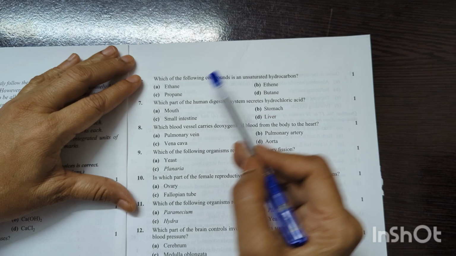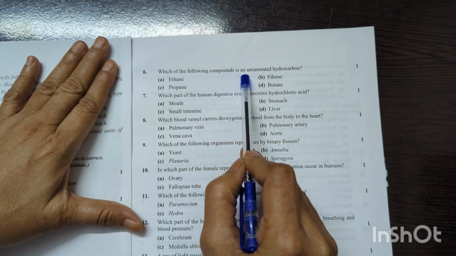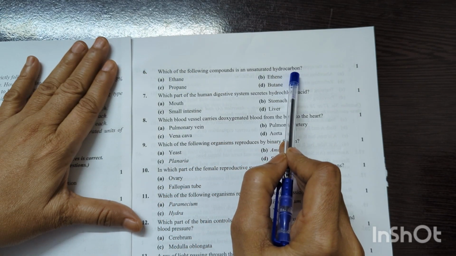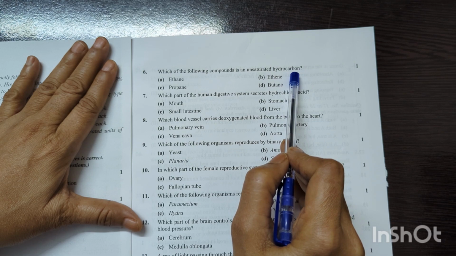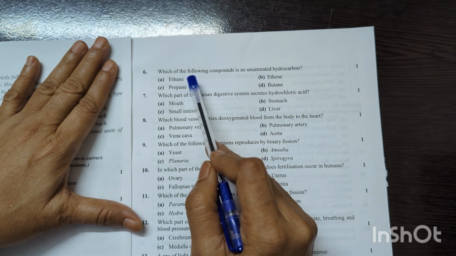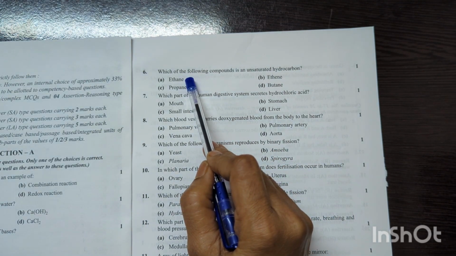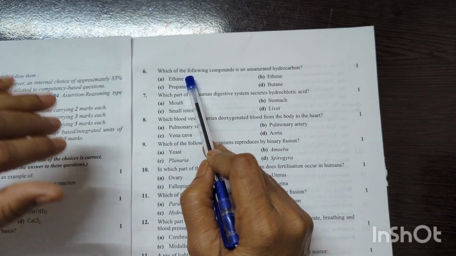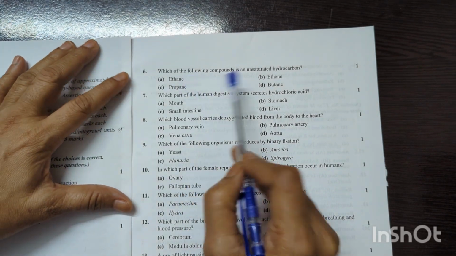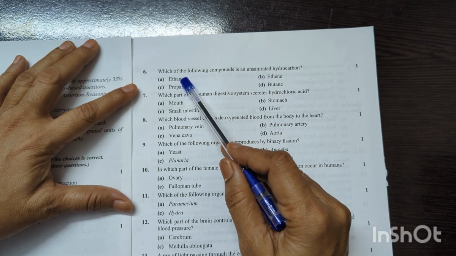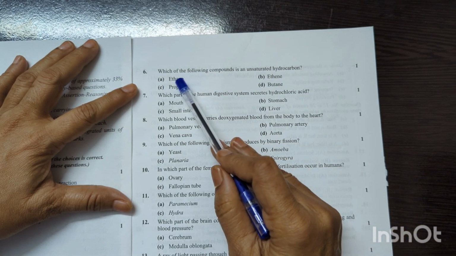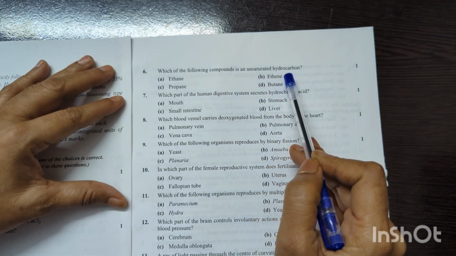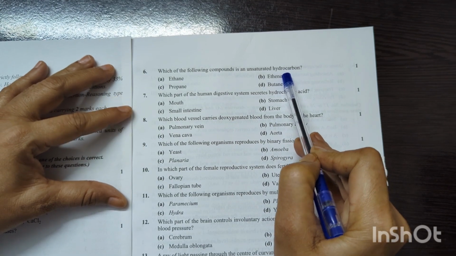Now let's see this side. Which one of the following compounds is unsaturated hydrocarbon? Unsaturated means double bonds or triple bonds. Ethane. Acha, things that end with ANE are saturated. ENE or YNE are unsaturated. So you see, ANE. Option A, C, D rule out, and then you have answer ethene.